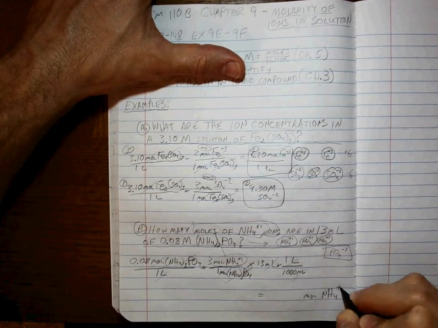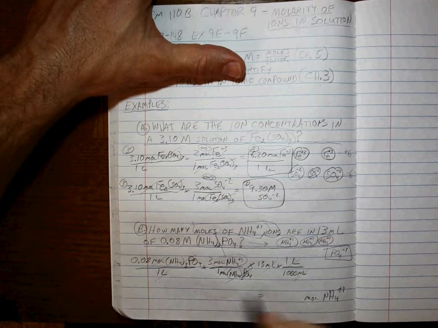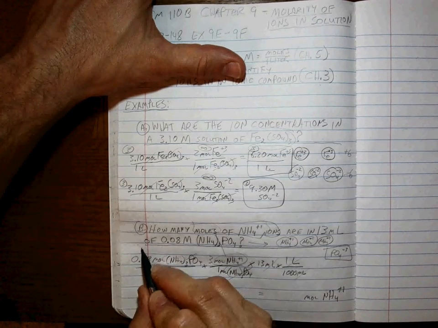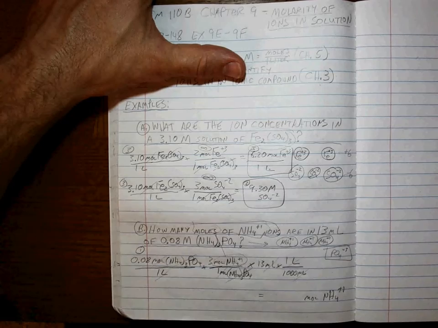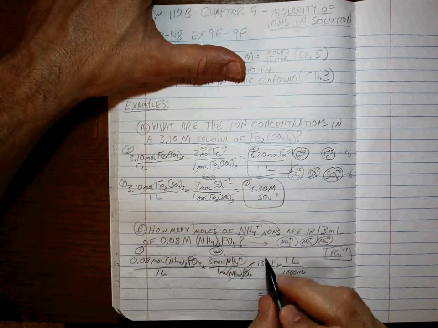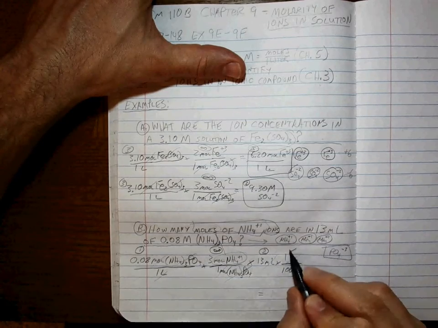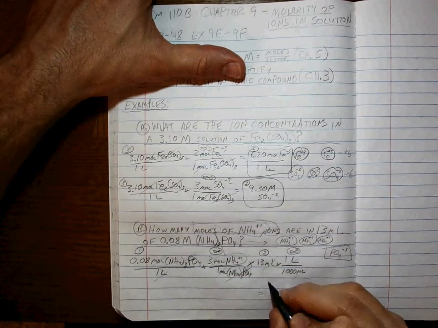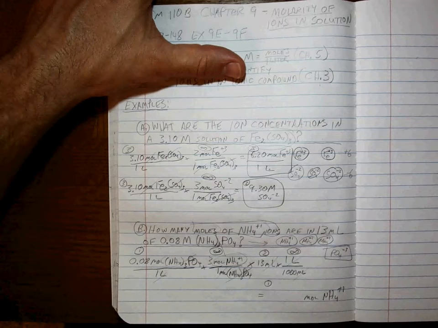How many sig figs are in my answer? Well, how many is here? Come on, guys, that's only 1 sig fig. This is an infinite number of sig figs because it's the ratio. That's 2. And this is infinite because it's a metric to metric. So there's only 1 sig fig in my answer.